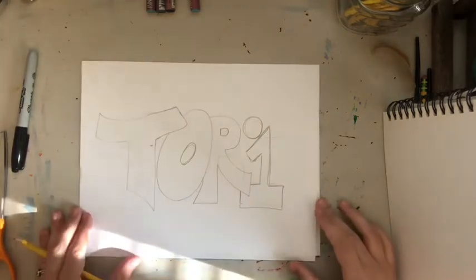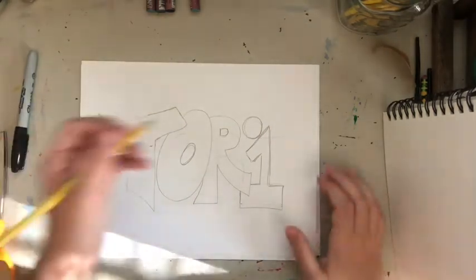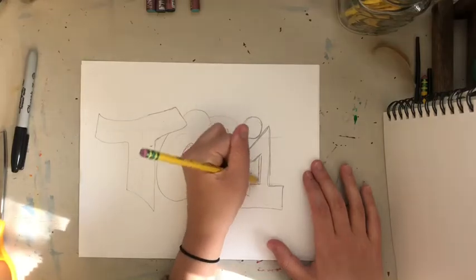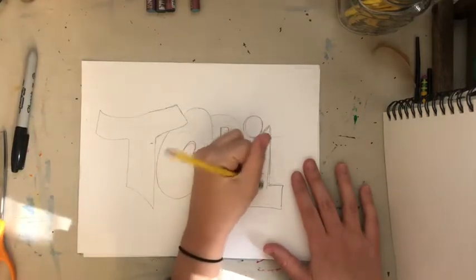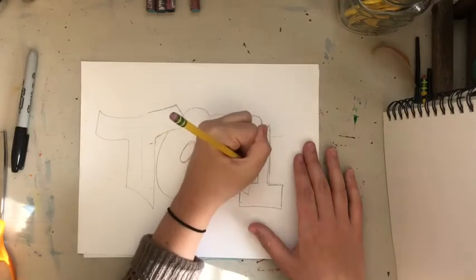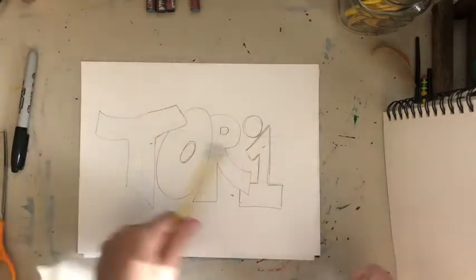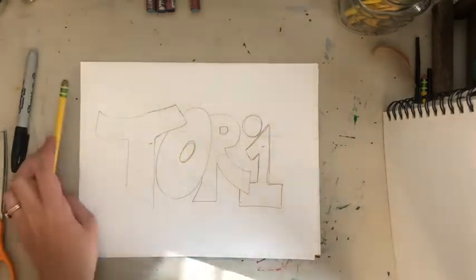So there's my name in pencil. So what I'm going to do now, I might just make this a little bit thicker. So what I'm going to do now is, in a time lapse, I'm just going to Sharpie my letters and then erase the extra pencil. So I'll do that really quick.